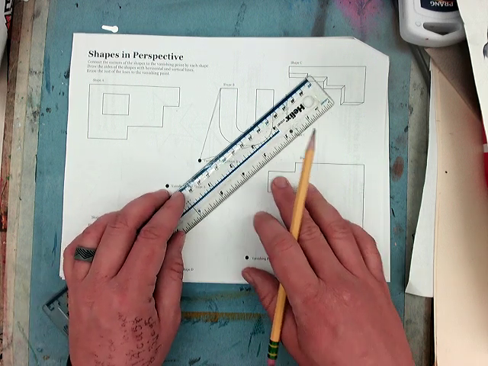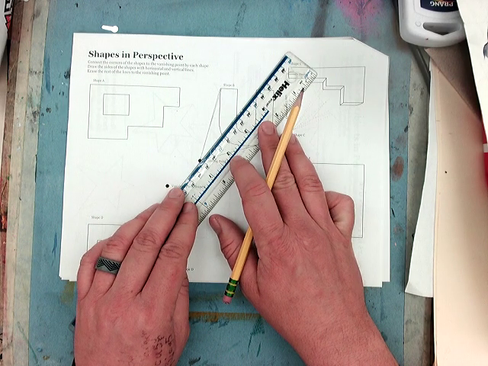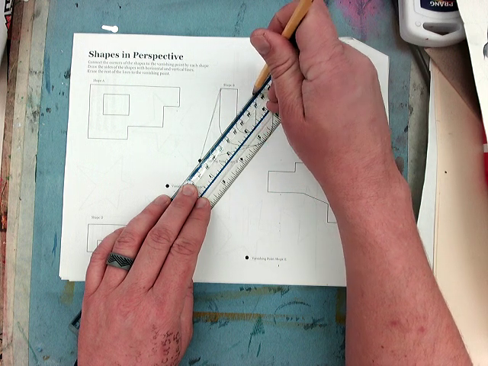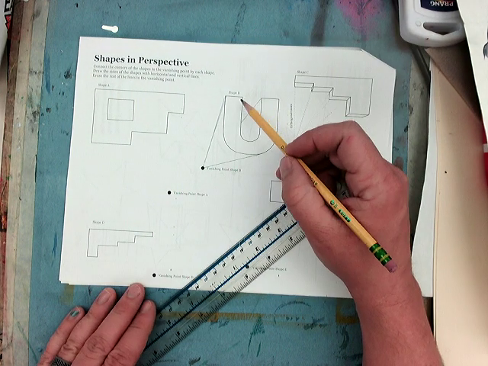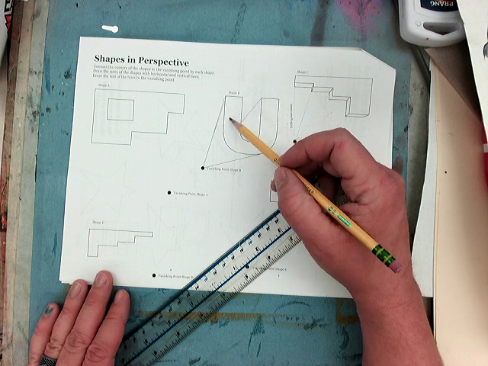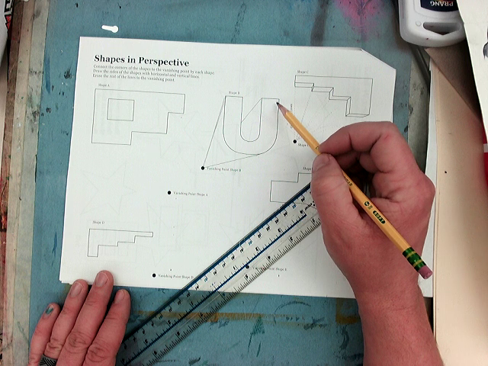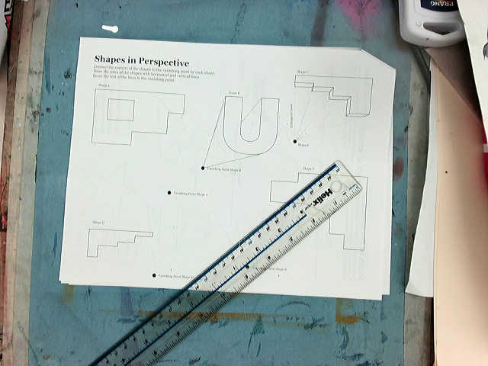The next thing we're going to need to connect is this corner up here. We don't need to do this corner because it's obstructed by the front. We don't need to do this corner because it's also obstructed by the front. Okay? So now all we need to do is the back of it.